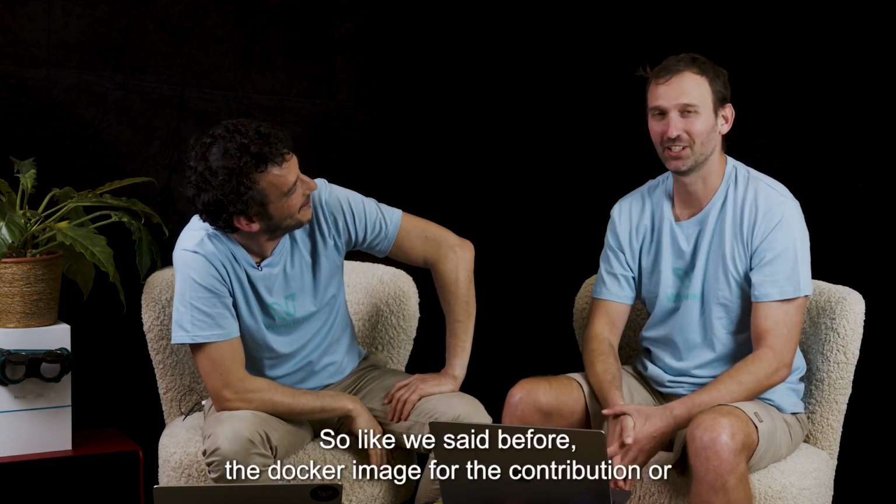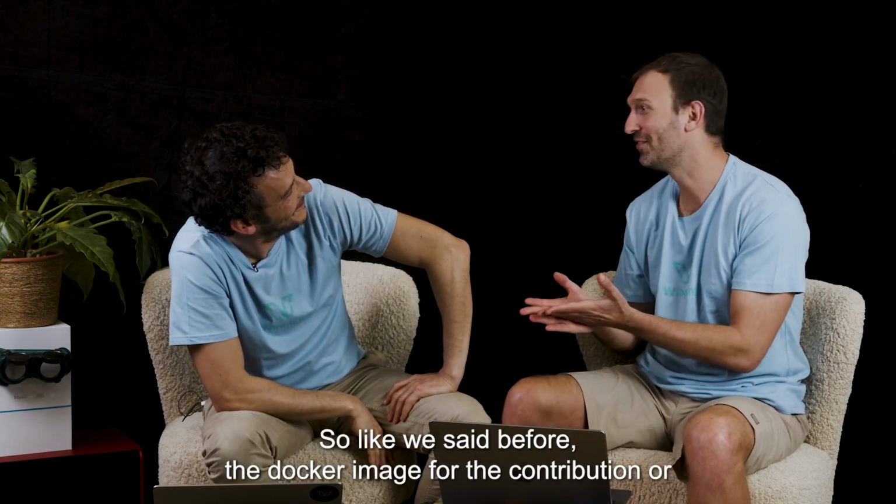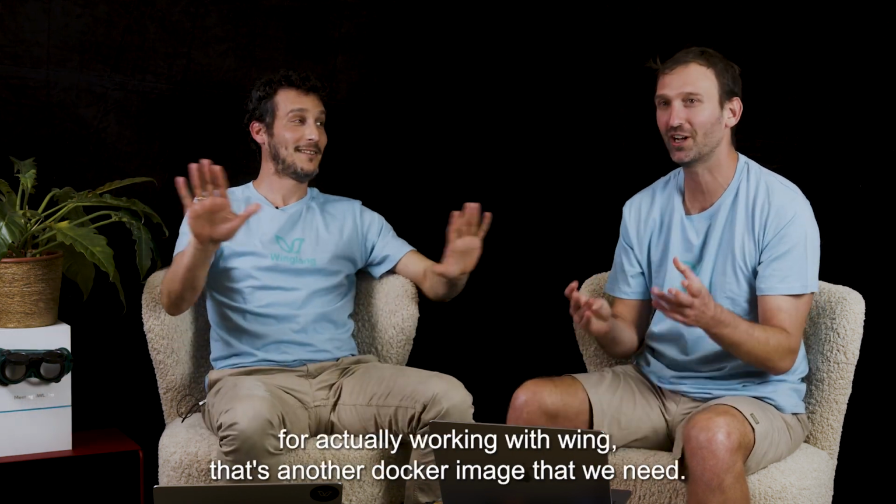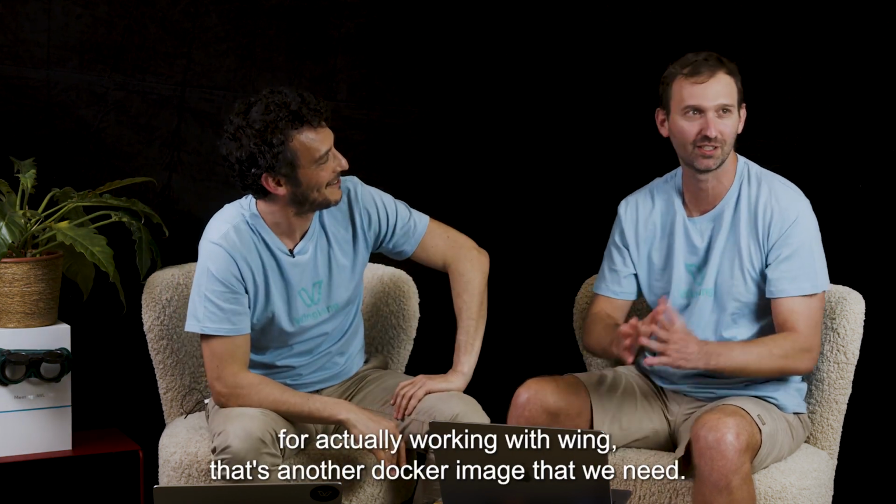Okay. So, like we said before, the Docker image for contribution, or for actually working with Wing, that's another Docker image that we need.